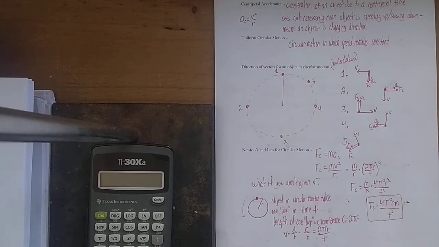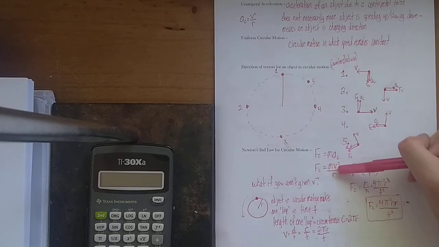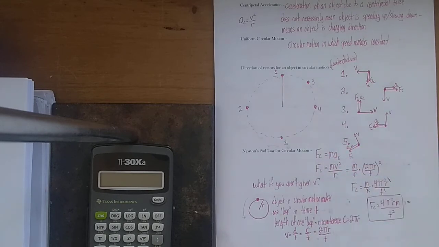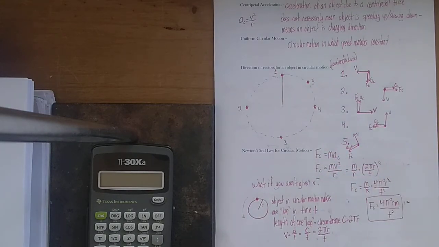So I would practice doing this derivation a few times until you've got it down. It's not too hard. There are two jumps that you have to make. The first is plugging in the equation for AC into FC equals MAC. The second is realizing how you can figure out the velocity if you're not told it, if you're just given the radius and the time. I would practice literally writing this derivation out a few times so that you're comfortable with it and can do it very, very quickly.